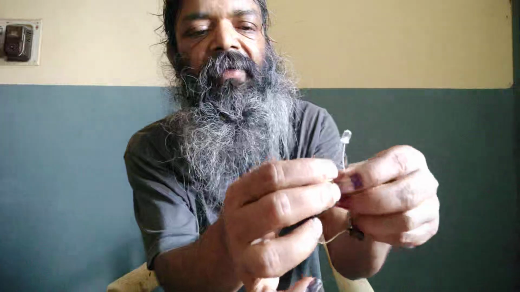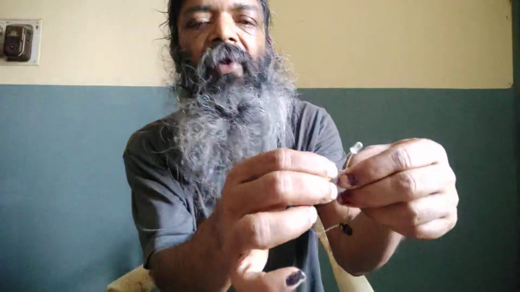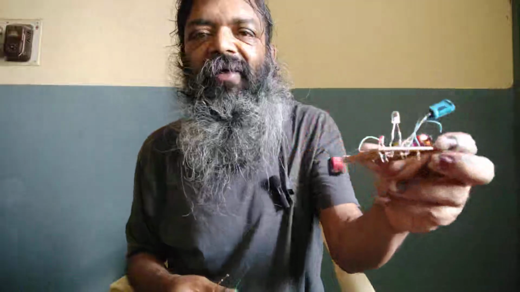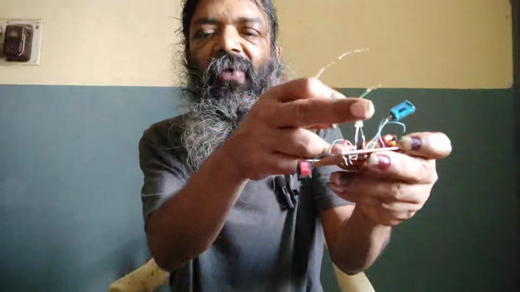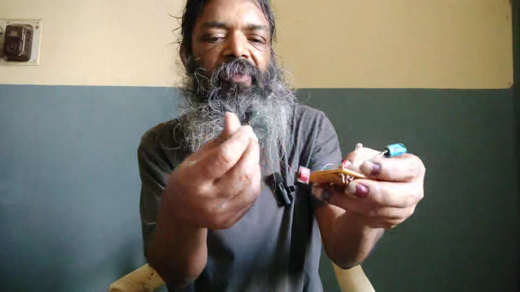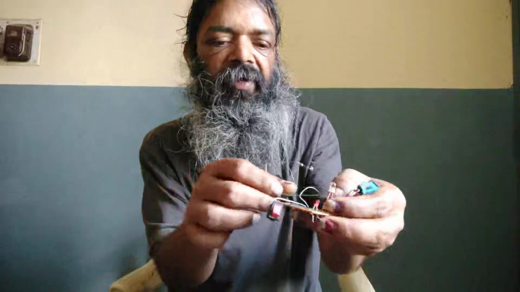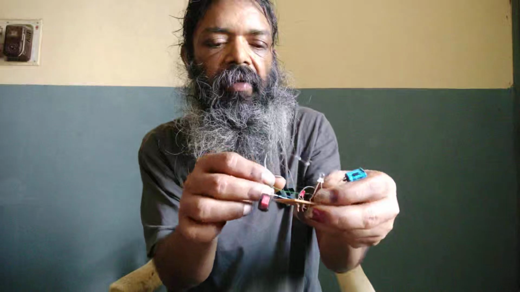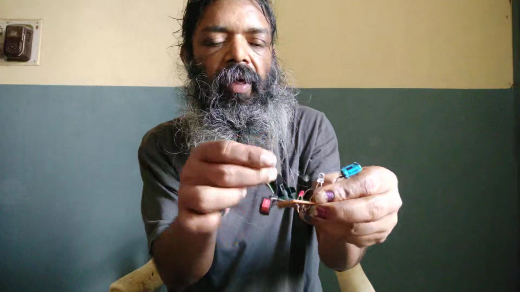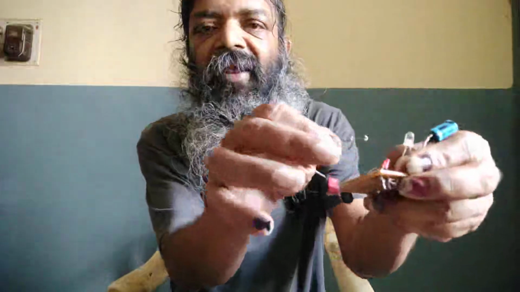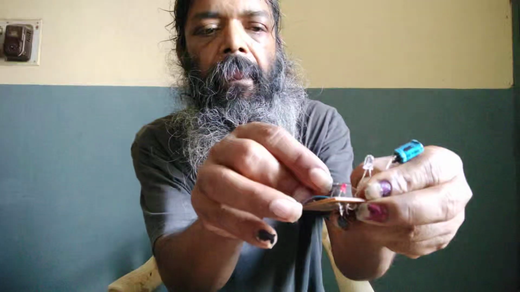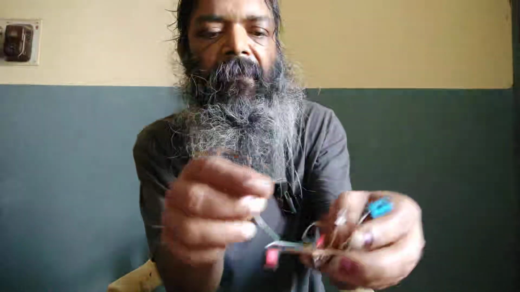So the capacitor is not charged, or this LED is not working. I'll try another LED. This LED should glow. I'll put the positive on the positive side and see if it really glows.